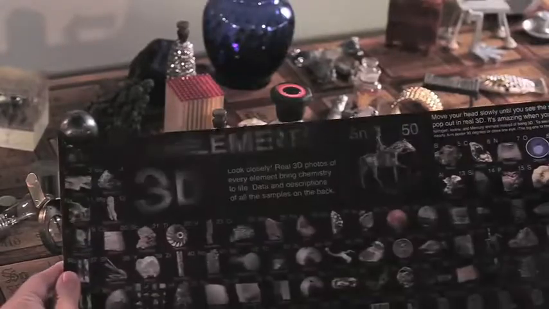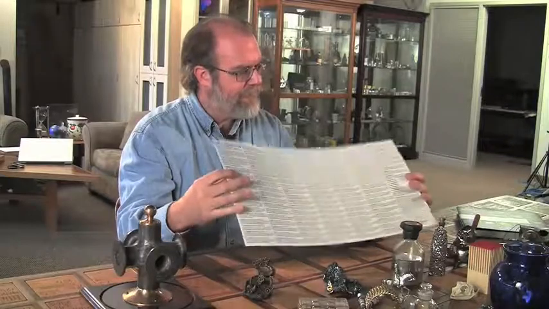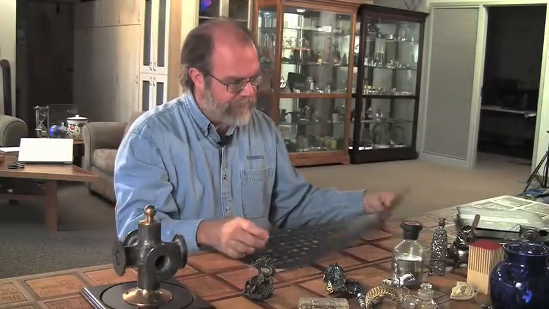It's a lenticular 3D print. Everything kind of pops off the page. This is getting pretty nice. It's three-dimensional. That's good, but it's kind of small.